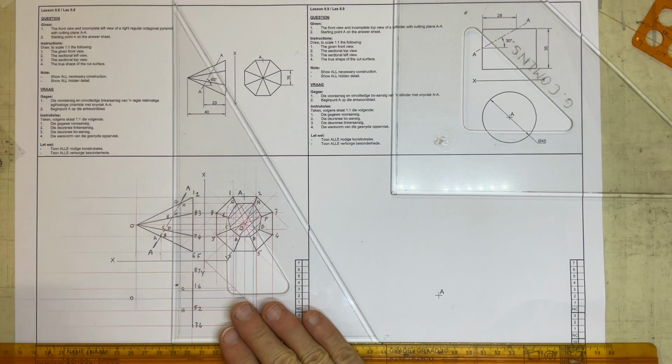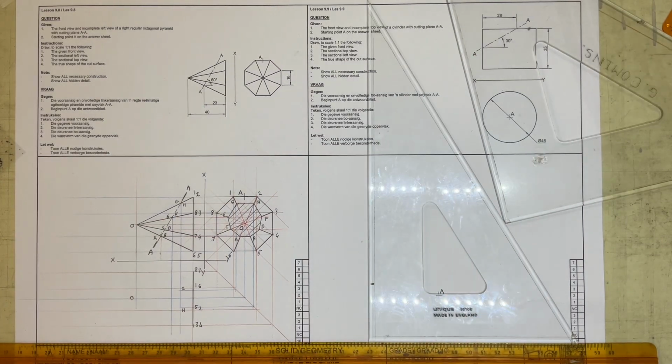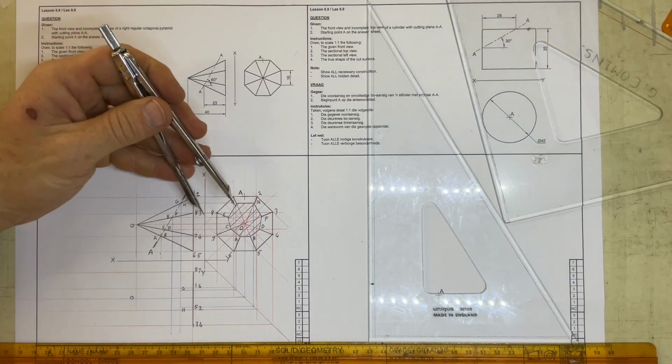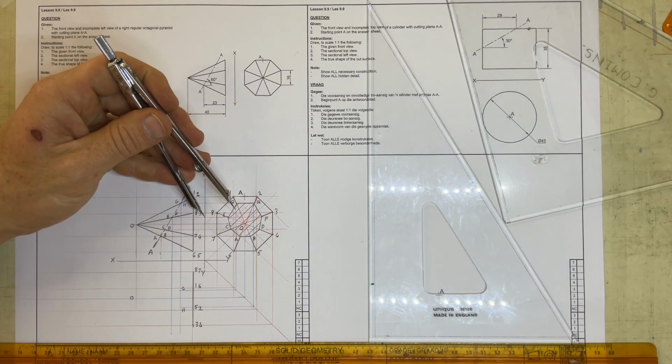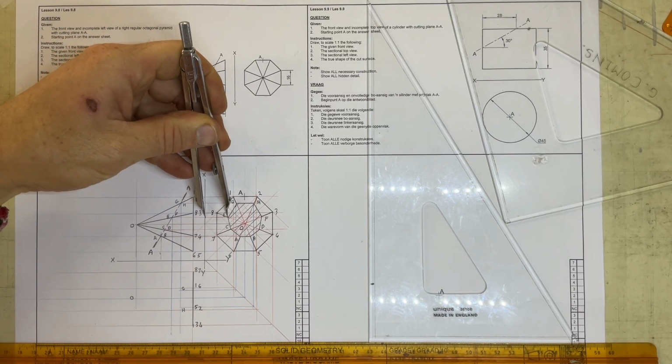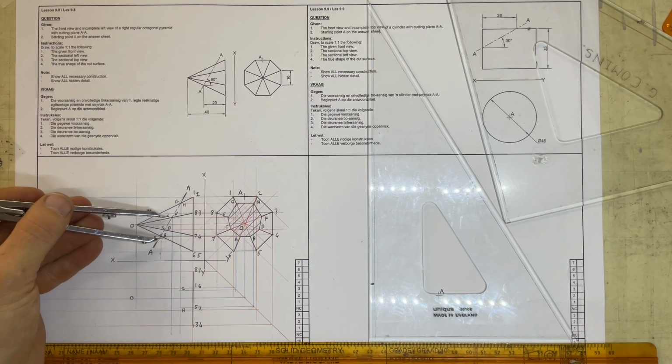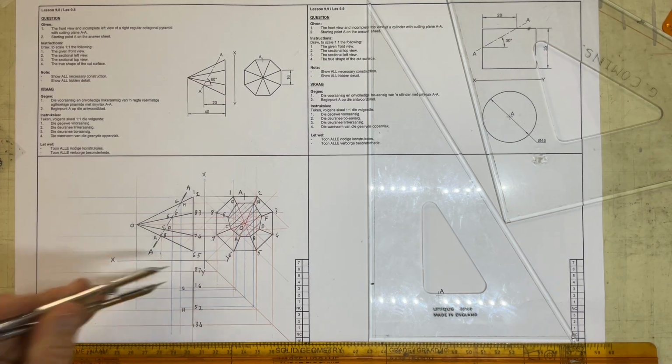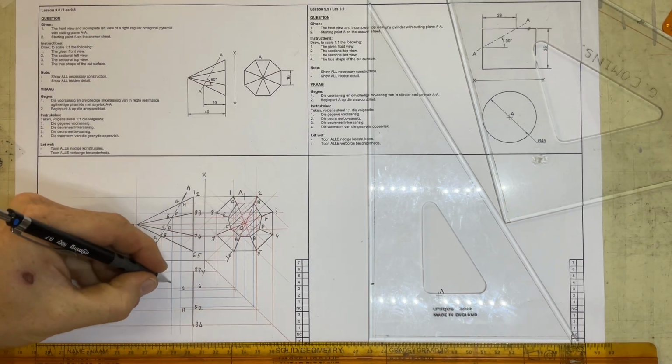I'm going to drop a line coming down over here, okay? And, well, let's use the pair of dividers here. I'm going to go to the XY axis. I'm going to take a measurement from E, okay? Find E, come down over here, plonk it down there, and label it.